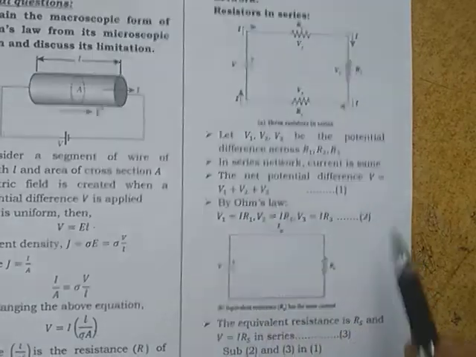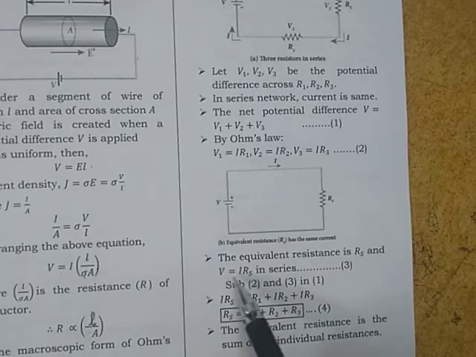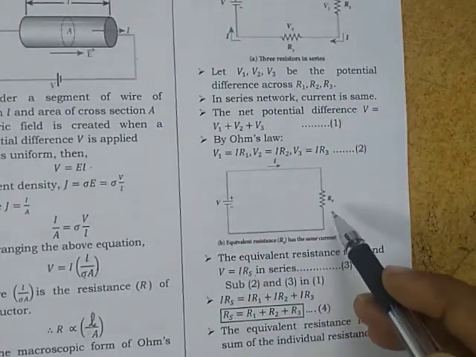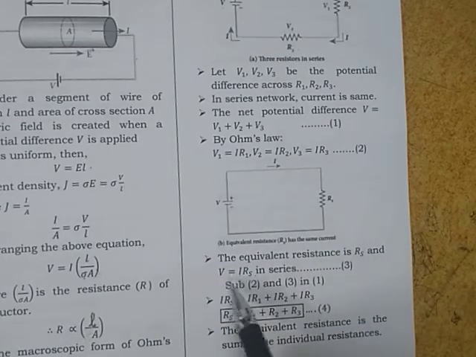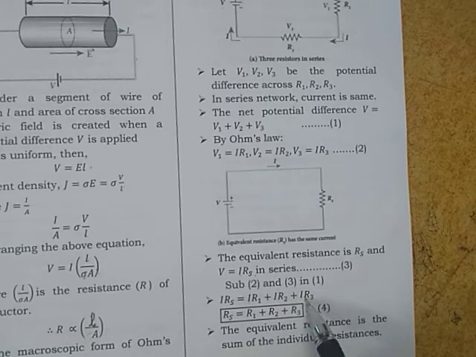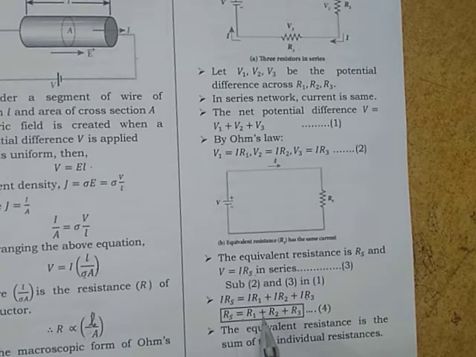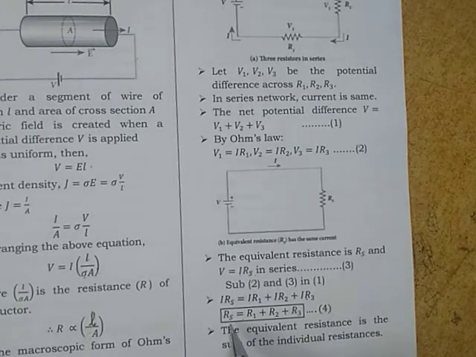Then we get V is equal to I Rs. Here Rs is the equivalent resistance. These three resistances become a single resistor of resistance value Rs, that is, V is equal to I Rs. Then we know V1 is equal to IR1, V2 is IR2, V3 is equal to IR3. Solving this, we get Rs is equal to R1 plus R2 plus R3. This equation implies the equivalent resistance is the sum of the individual resistances. That's all. The equivalent resistance is always greater than the individual resistance.